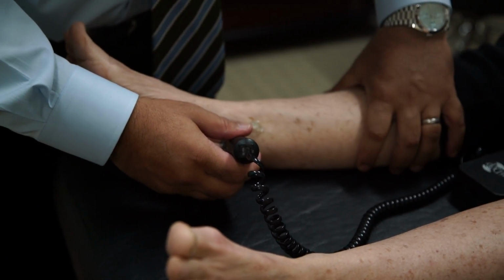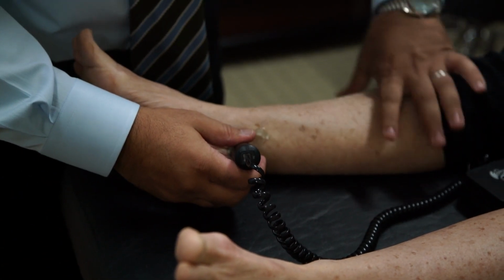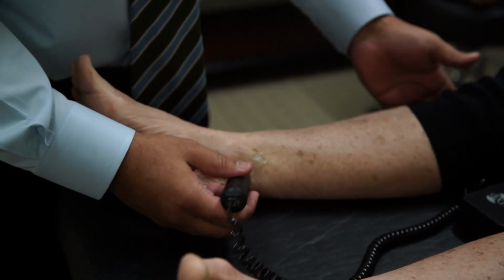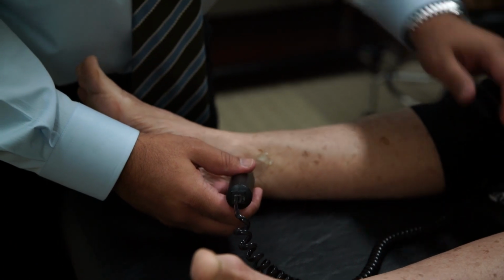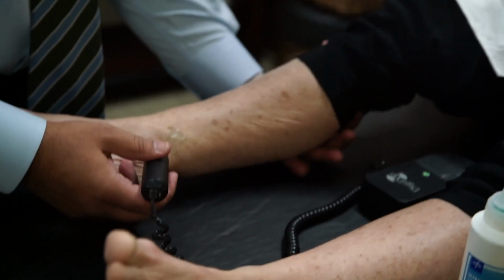So, squeeze your calf. Okay. Stretch your leg out. There you go. And bring it down.